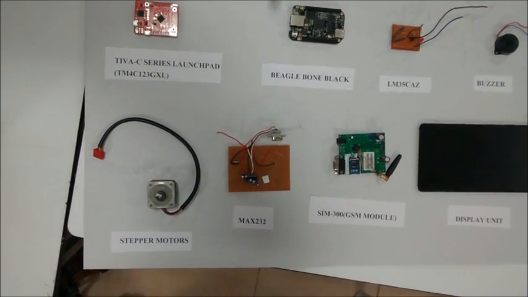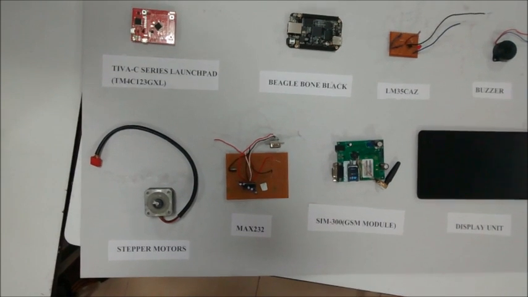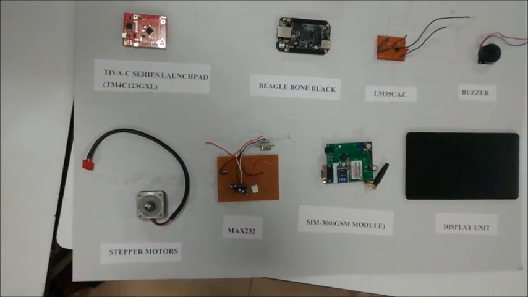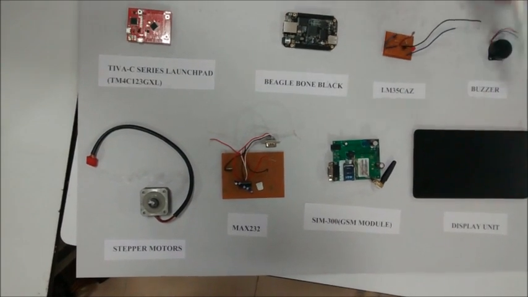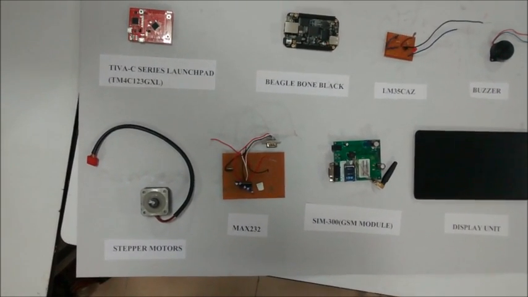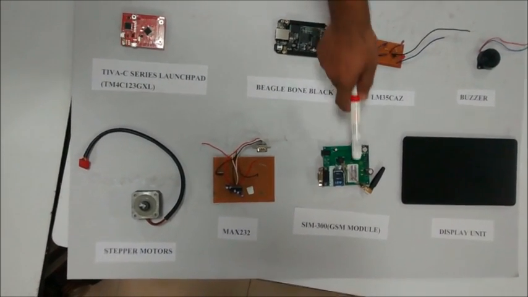shifter for GSM module. We have used a tab as display unit for the app, whose output signal is given as coordinates to BeagleBone, which enables the TI C series accordingly. The GSM module is for sending reminders to the patient.